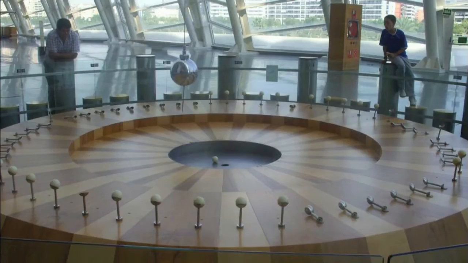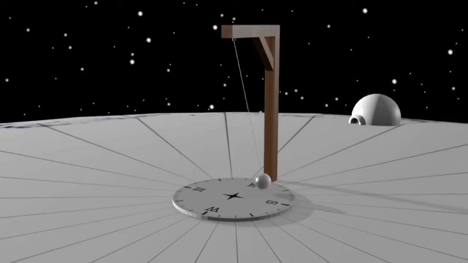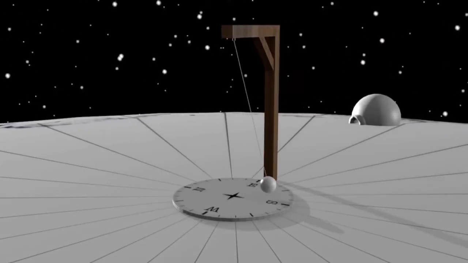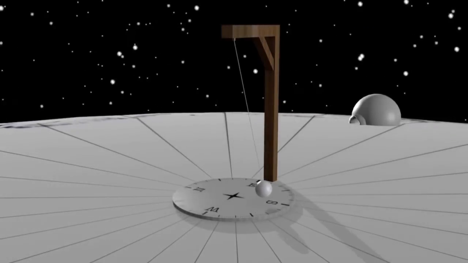A Foucault pendulum, named after its inventor, Léon Foucault, was used to demonstrate the Earth's rotation and the Coriolis effect, described in 1836 by the French scientist Gustave Gaspard Coriolis.